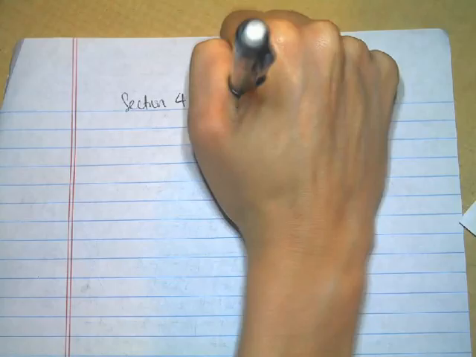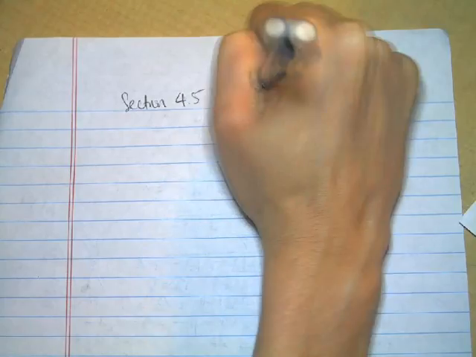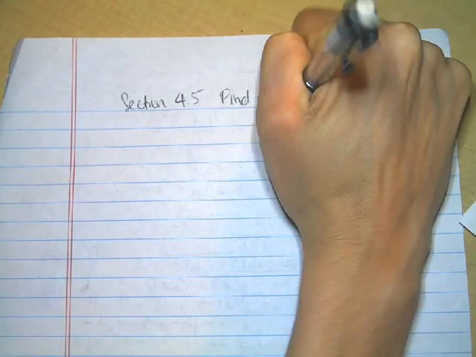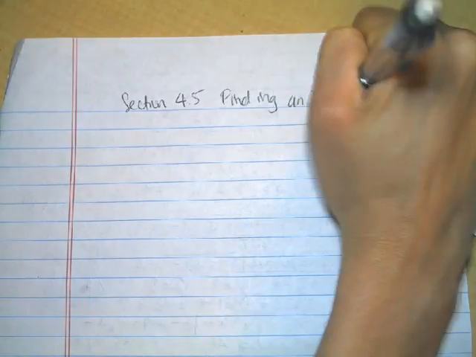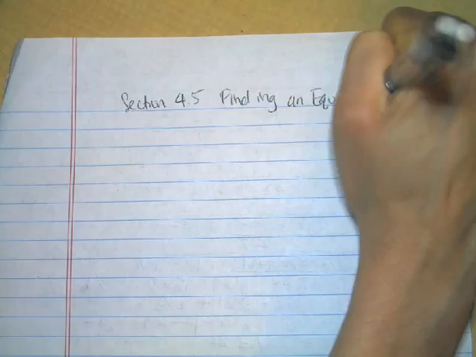Today we are going to talk about finding the equation from its graph. It's section 4.5. So we know there are a lot of different kinds of equations, but we are going to look at basically just sine and cosine. So y equals sine of x, and y equals cosine of x.